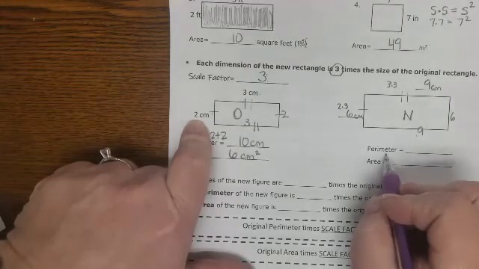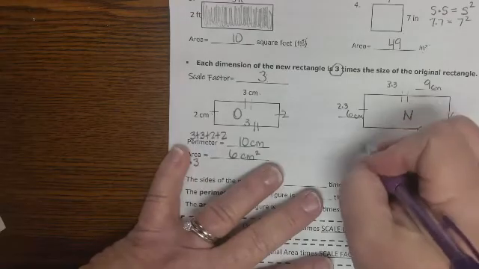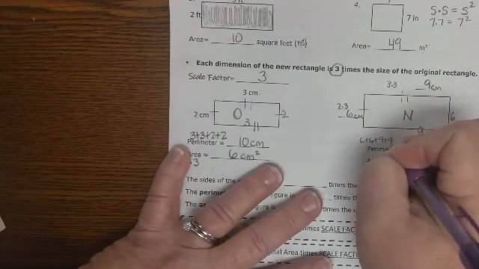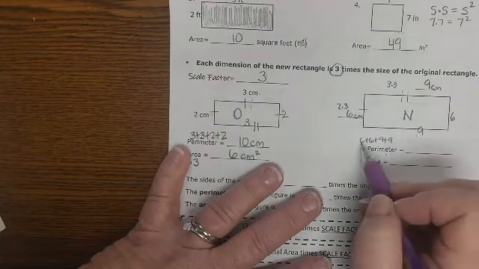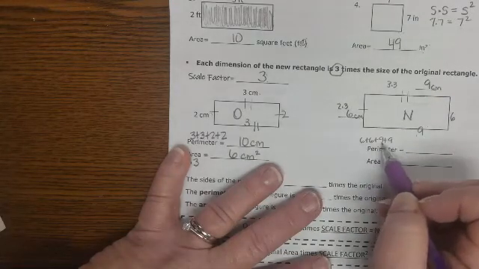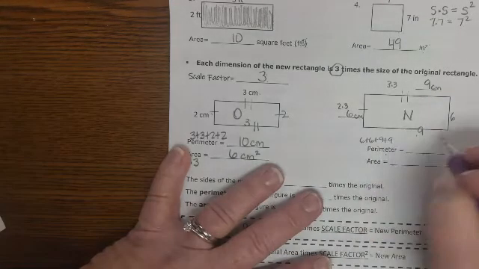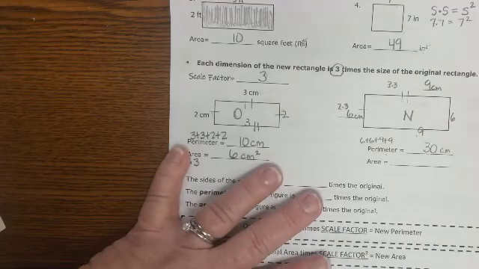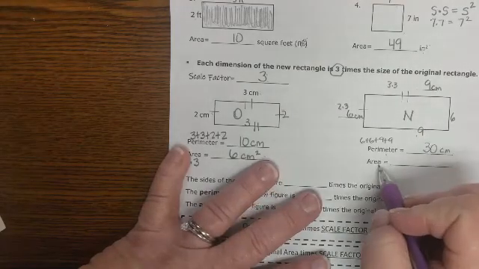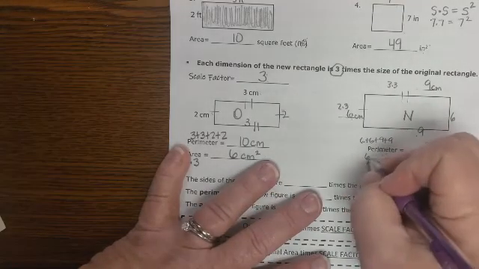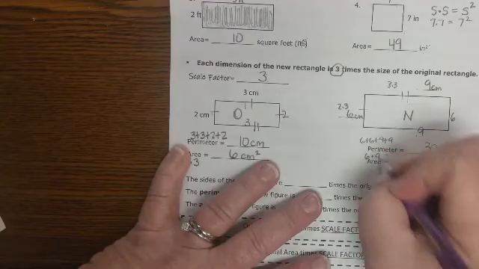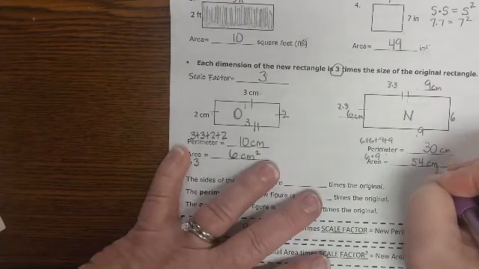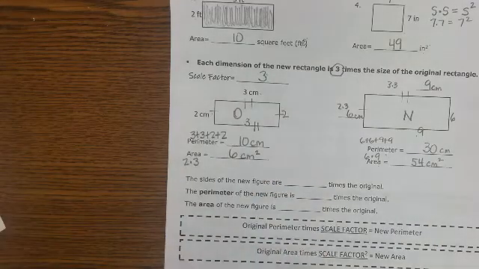To find your new perimeter, you would do 6 plus 6 plus 9 plus 9, and in your calculator that would give you 30 centimeters. On your area, it is 6 times 9, which is 54 centimeters squared, okay?